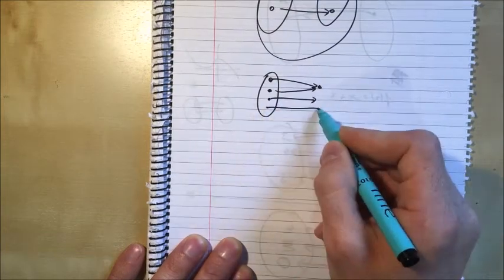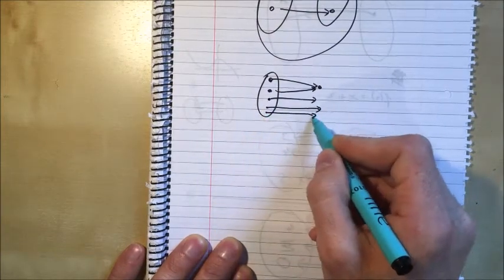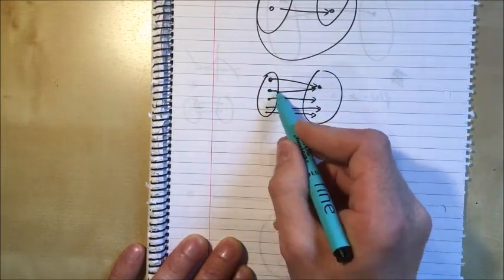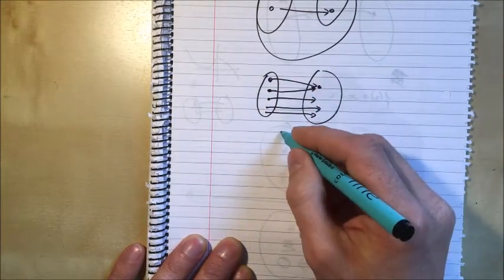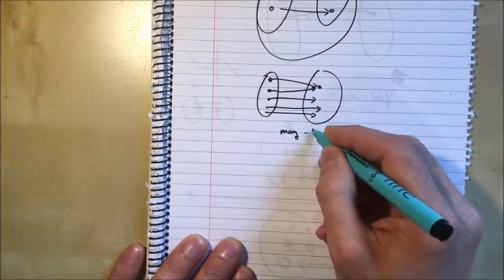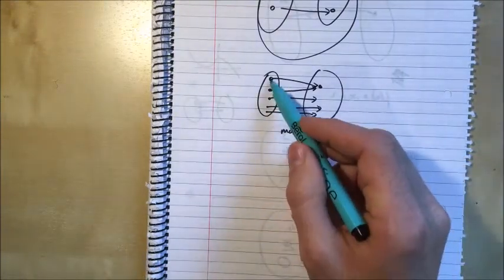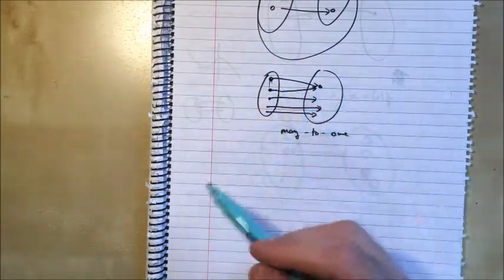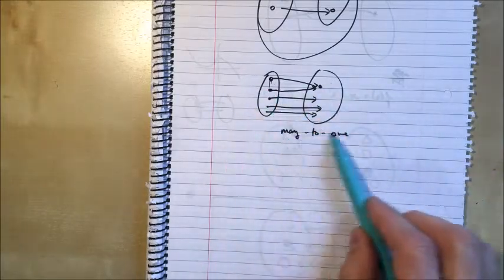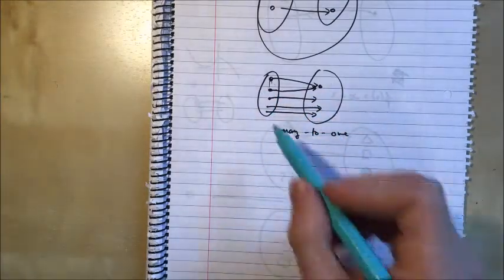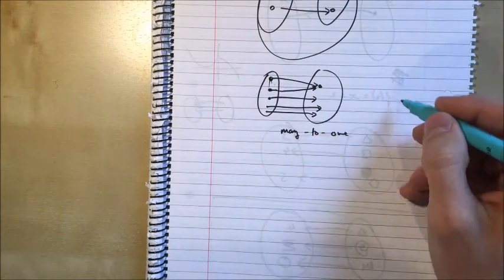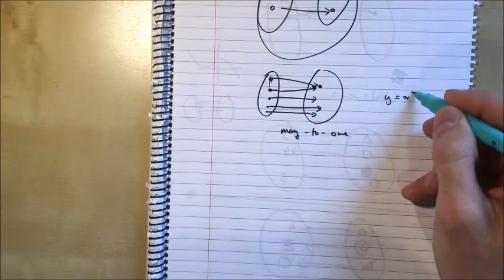Everything else can be one input gives you one output. But if just once you get 2 inputs that give you the same output, that is called a many-to-one function, okay? And it doesn't have to be 2 inputs, it could be 3 inputs or 4 inputs to give you the same output, but it only has to happen once for it to be called a many-to-one, not a one-to-one function anymore. And the typical example of that is y equals x squared.